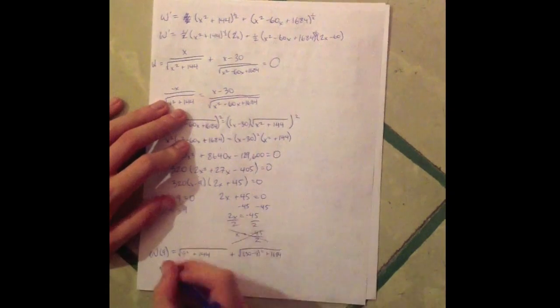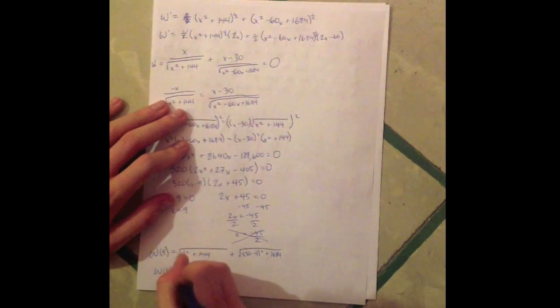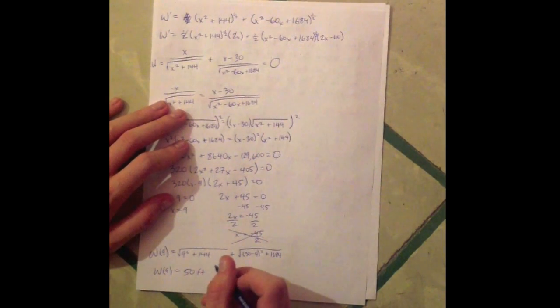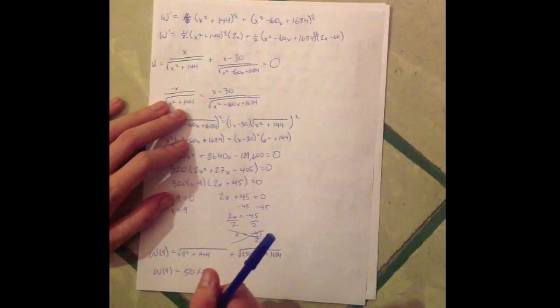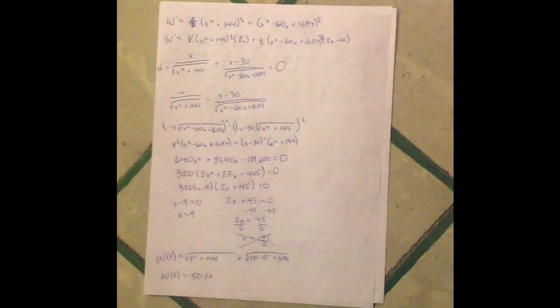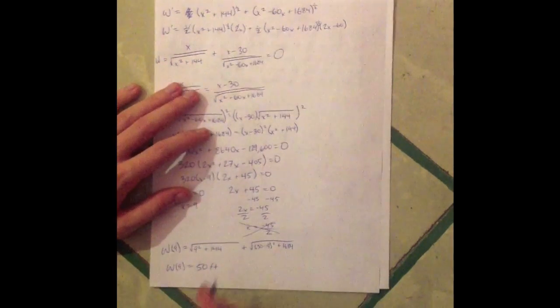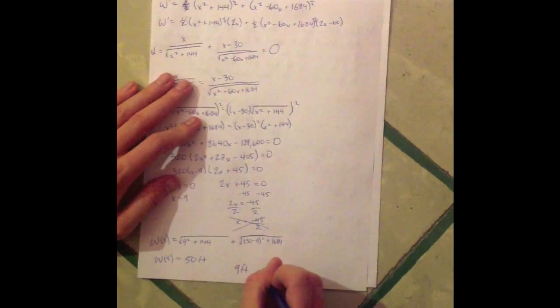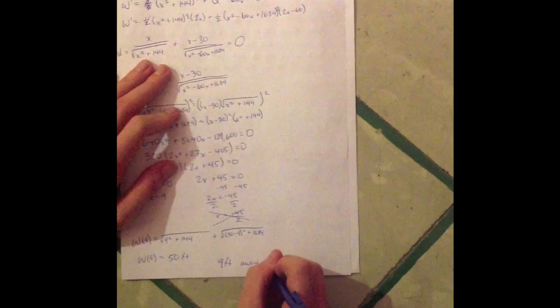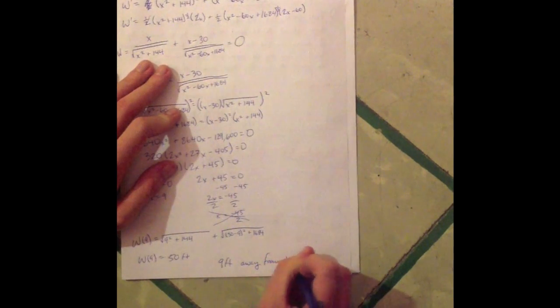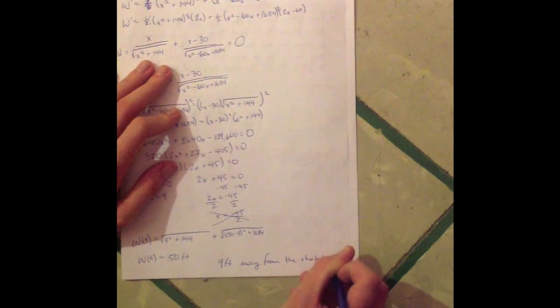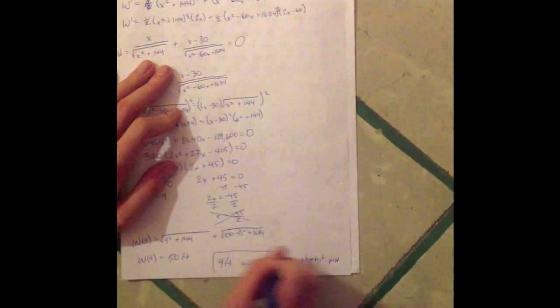And when we simplify this, W of 9 equals 50 feet. Still, the question asked how far from the post we should place a stake, and the answer would be 9 feet away from the shortest post. And that's our final answer.